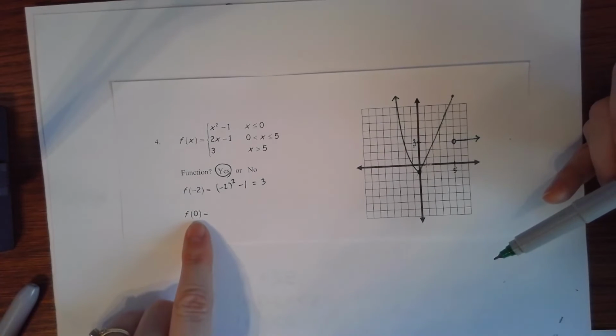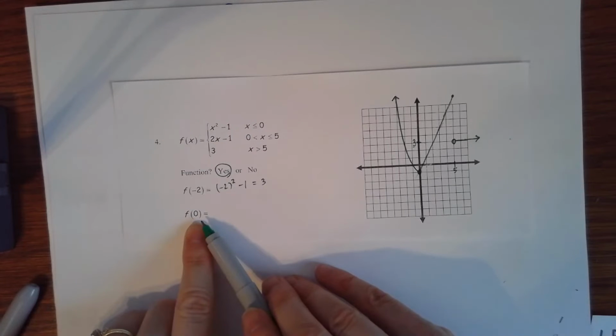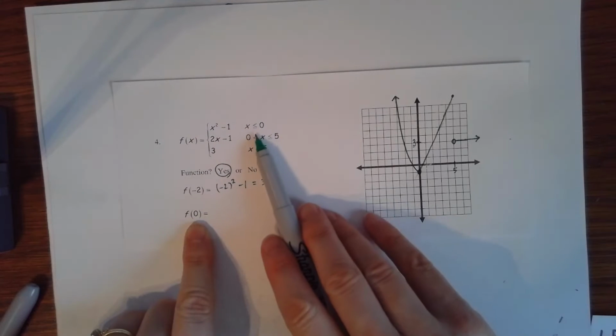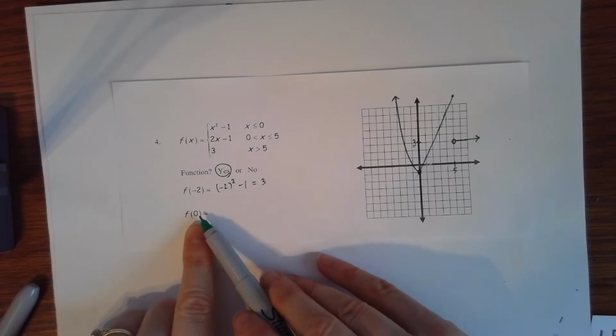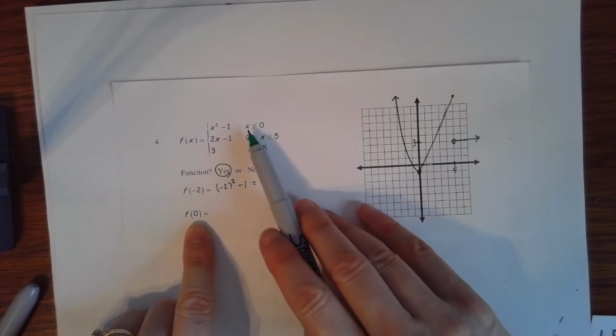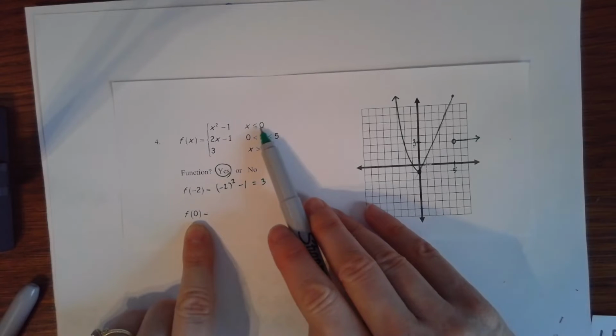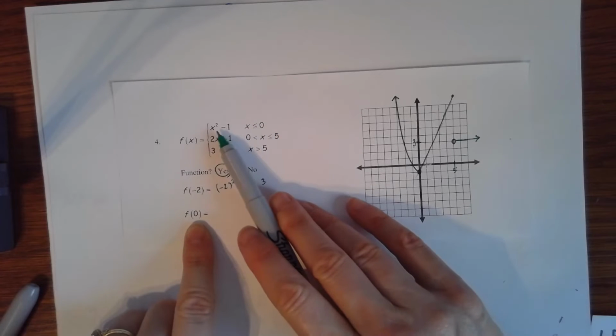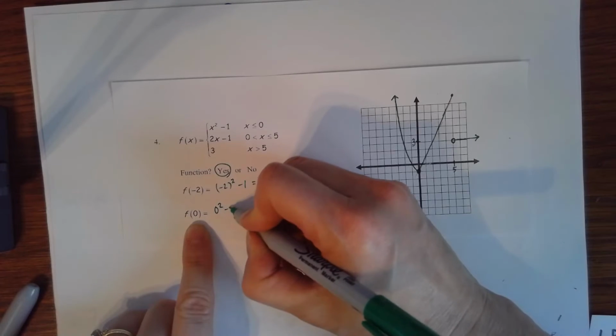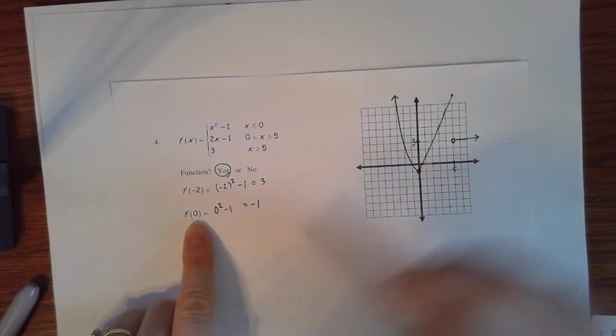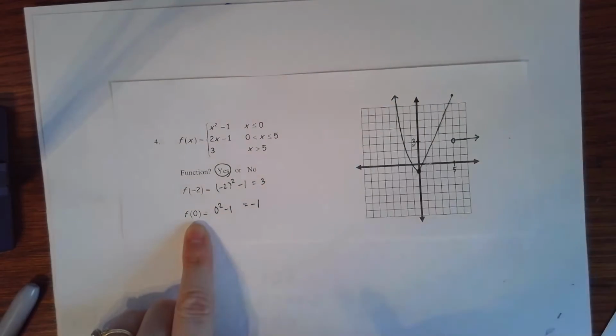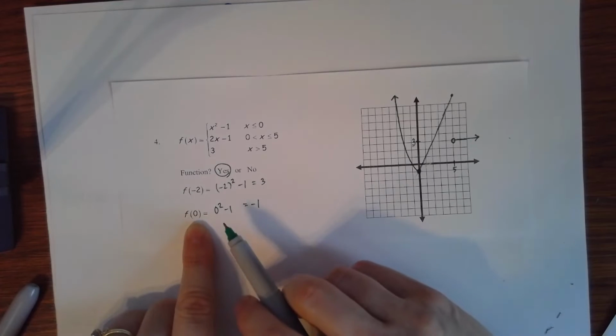Okay, f of 0. I would just go through the intervals and check which one evaluates to true. So is 0 less than or equal to 0? Yes, it is. It's equal to 0. So again, we would be using this rule, and we would get 0 squared minus 1, which is -1. So 0, -1, sure enough, that's the point on our graph.